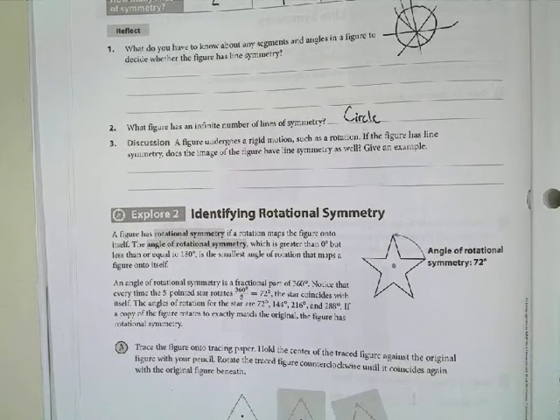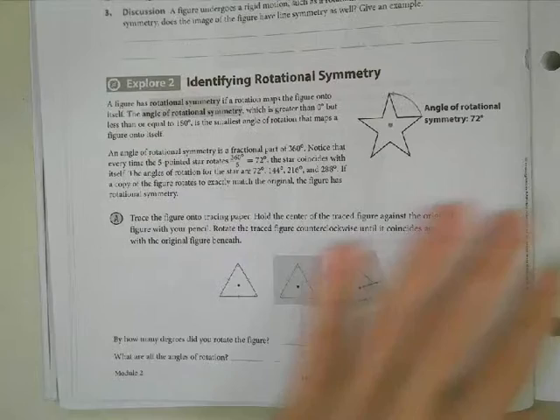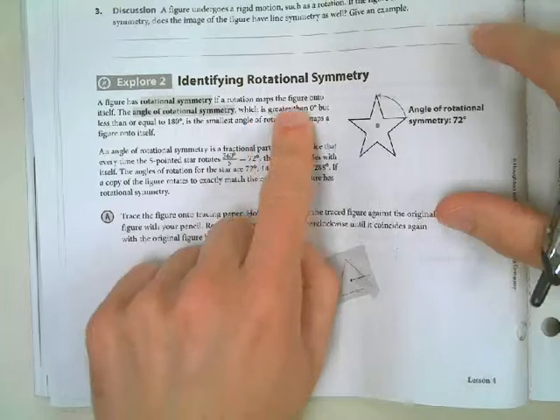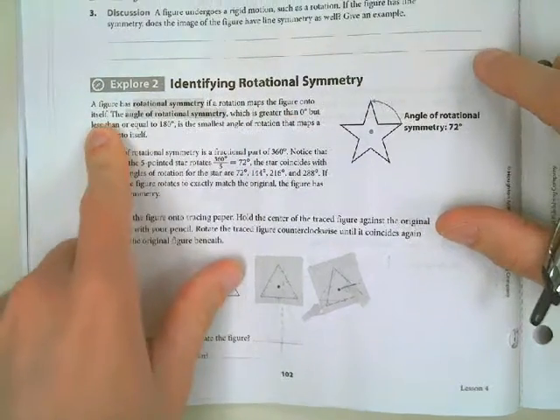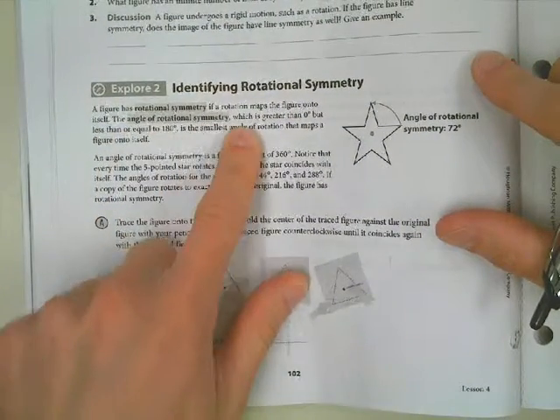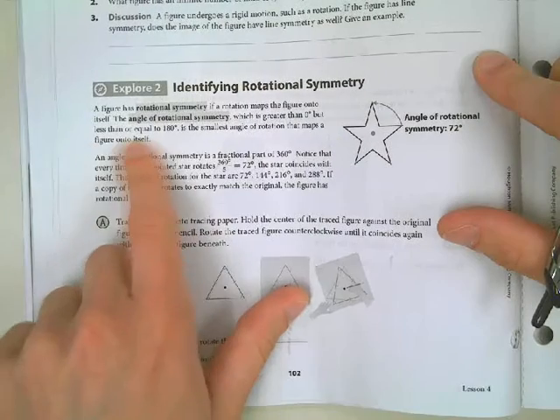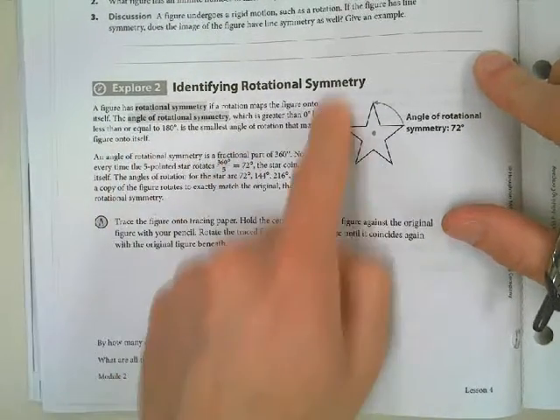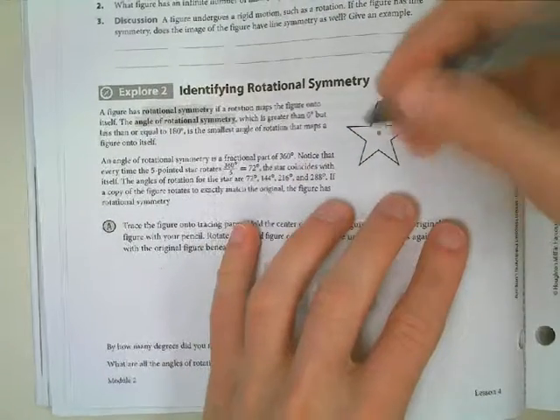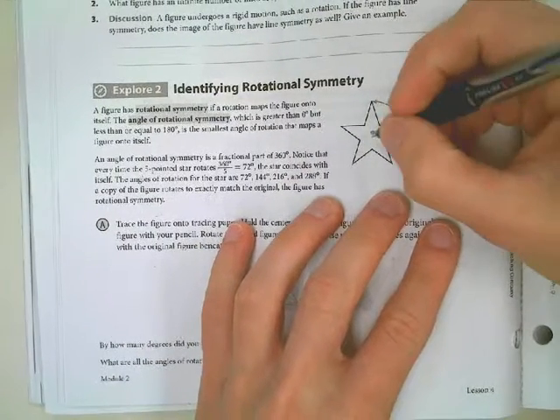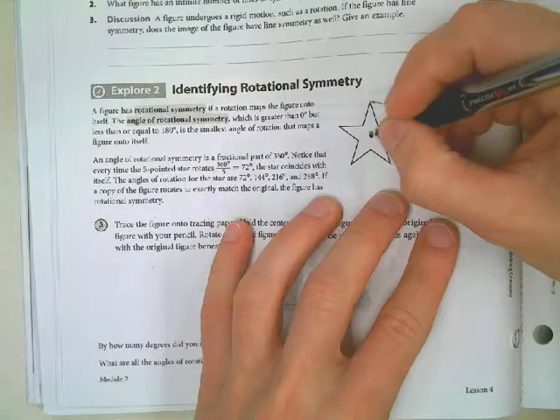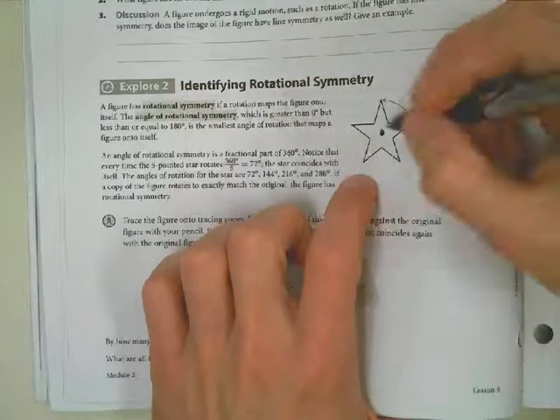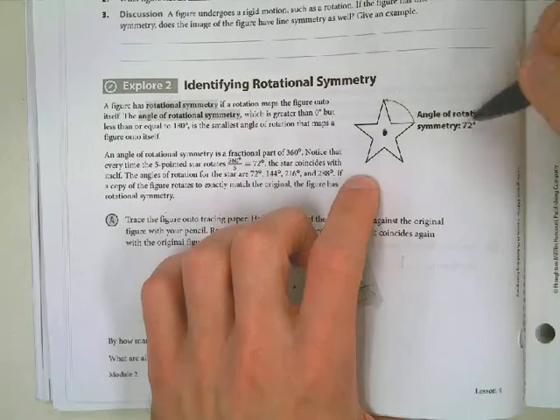Okay, so rotational symmetry. A figure has rotational symmetry if a rotation maps the figure onto itself. The angle of rotational symmetry, which has to be greater than 0 but less than or equal to 180, is the smallest angle of rotation that maps a figure onto itself. So if you see here the star, they already drew the center of the star, which doesn't look quite centered, but it should be like here, I think. Anyway, this star has a center of rotation right there, and if we rotate the star, they say that the angle of rotational symmetry is 72 degrees.